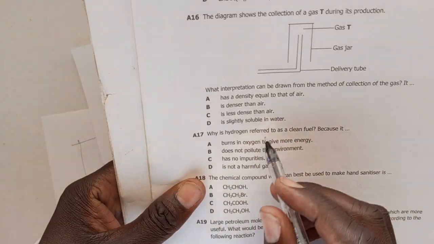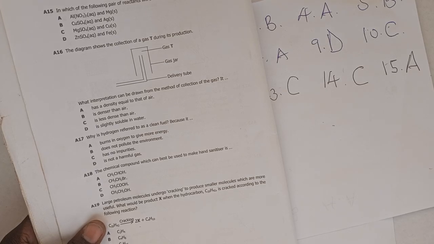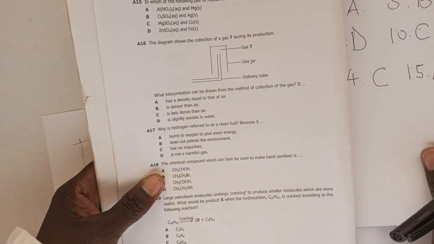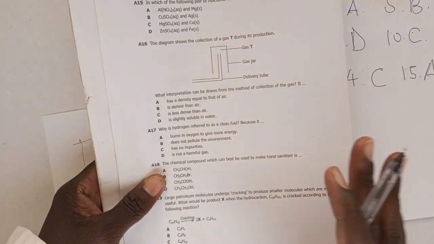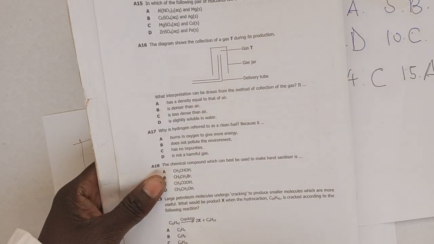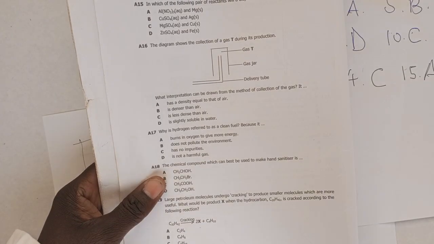Question 17 reads, why is hydrogen referred to as a clean fuel? Well, hydrogen is referred to as a clean fuel because it does not pollute the environment. That is the basic reason. As it burns, it is a less pollutant, so to speak.